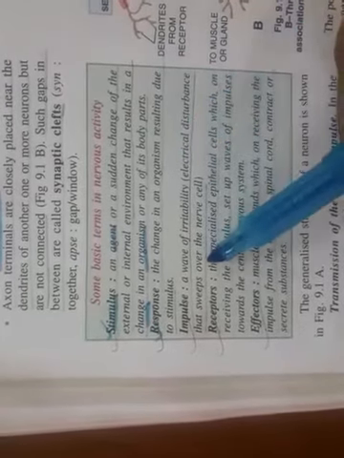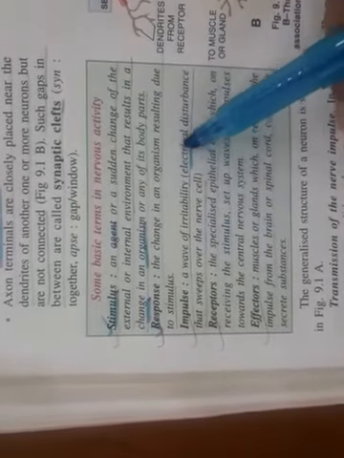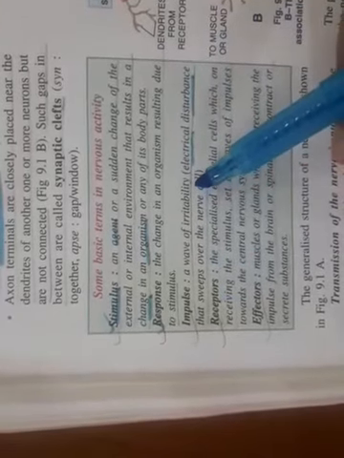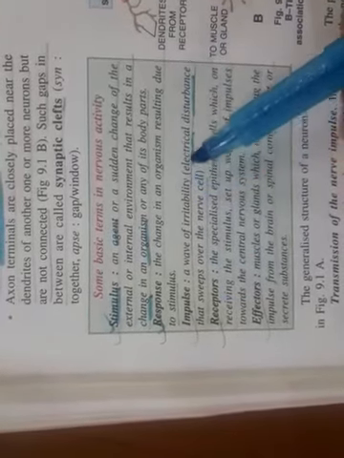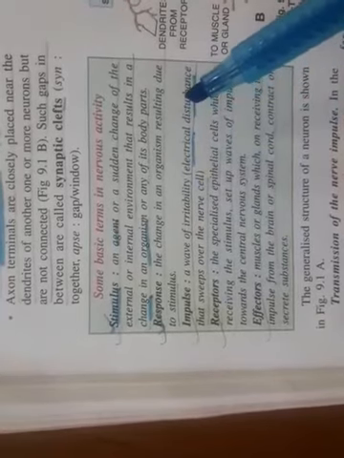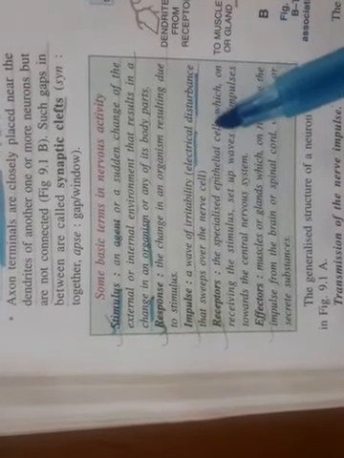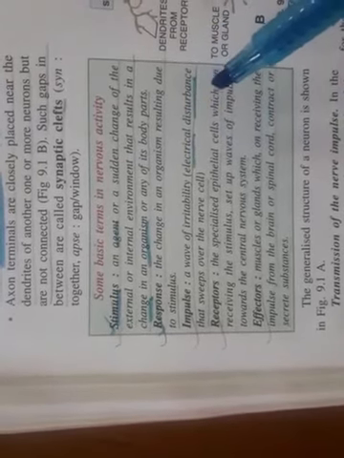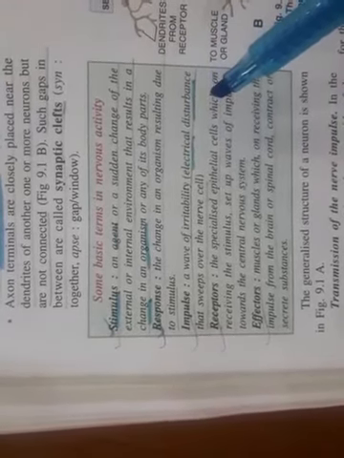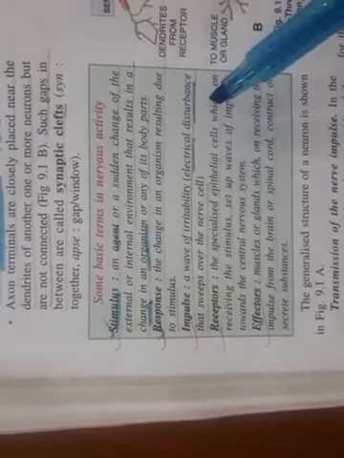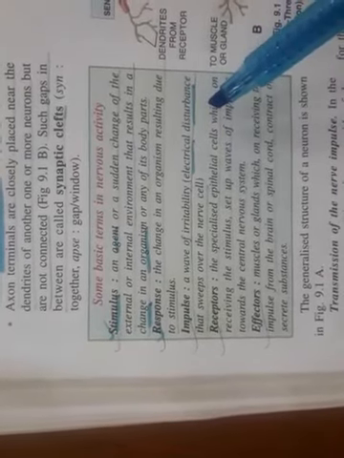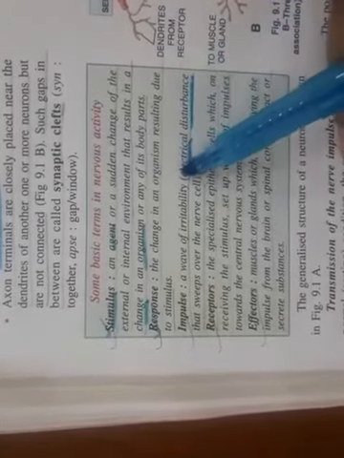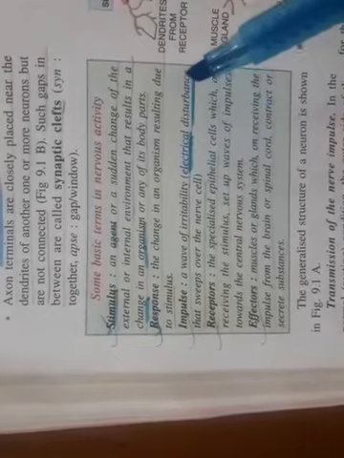Impulse: a wave of electrical disturbance that sweeps over the neuron or the nerve cell. When transmission of nerve impulse occurs, it is due to what is called sodium pump. This occurs because there are more Na+ ions outside the axon membrane. So that is the cause of electrical disturbance, change in the number of ions.